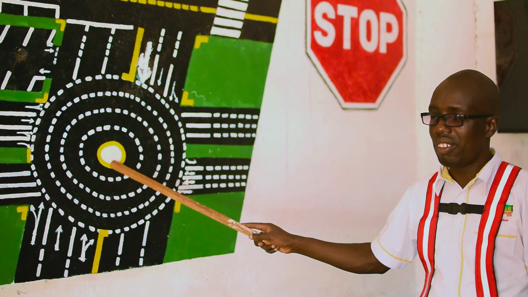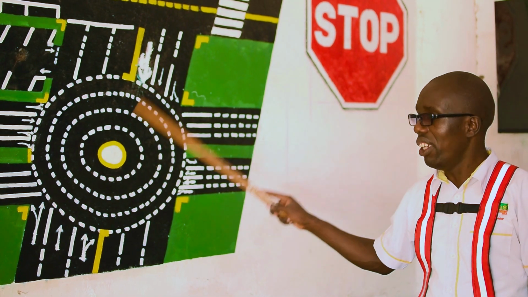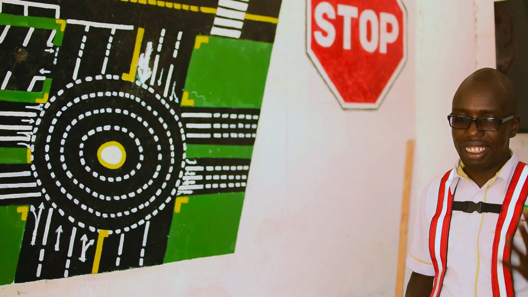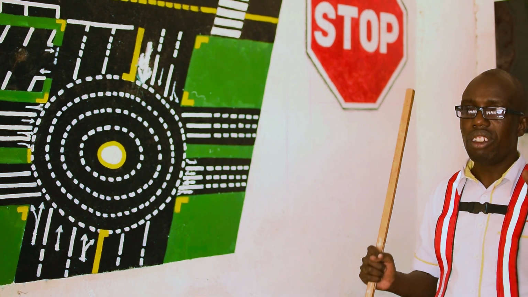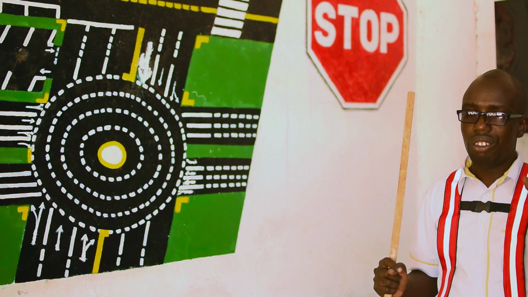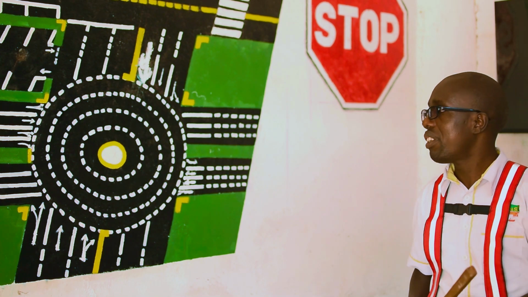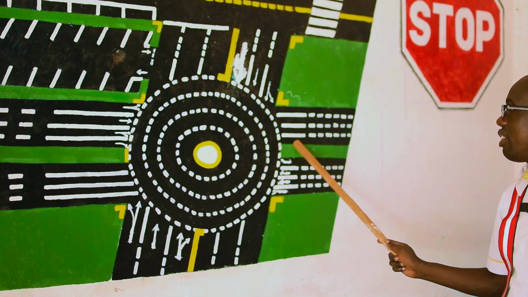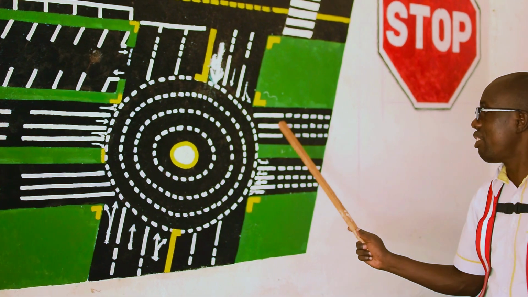The main function of this traffic island is that it facilitates or controls the movement of traffic circulating within the roundabout. Look here. This person who is here wants to go this direction because you can go this direction.